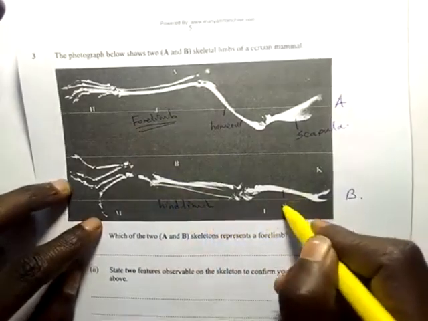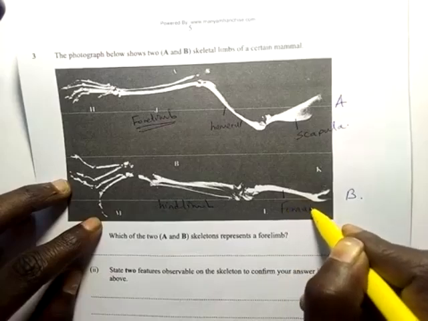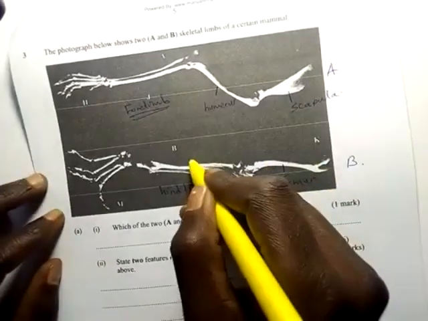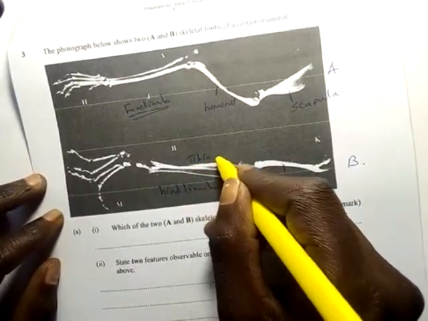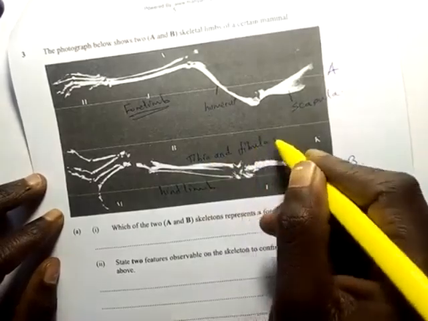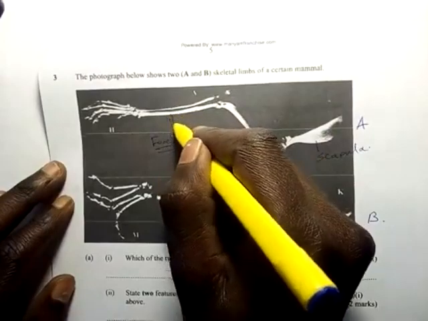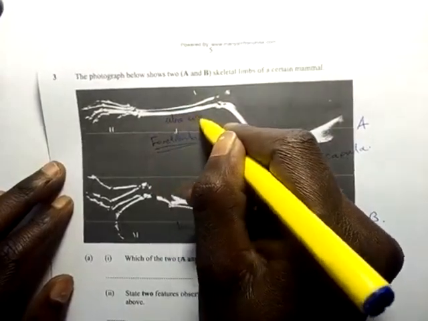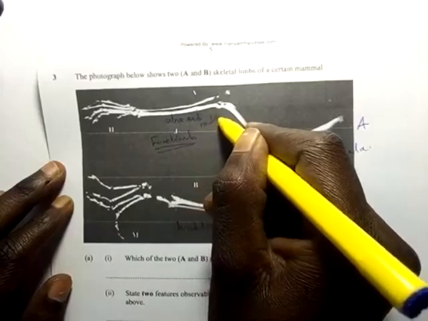Because this is the femur. We have tibia and fibula. Here we have ulna and radius. I hope it is visible, you are able to see.